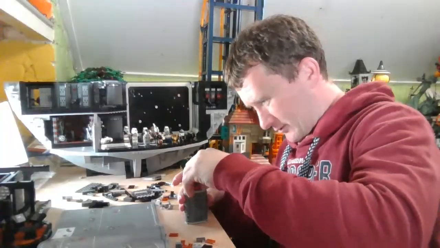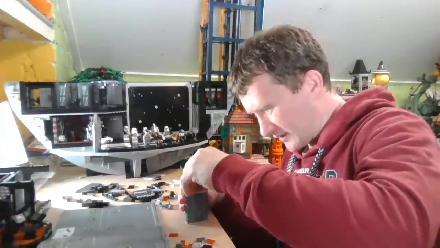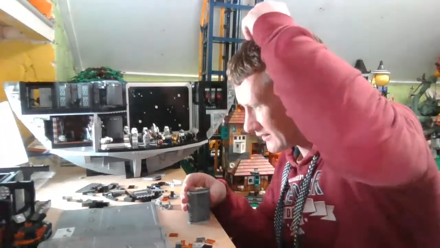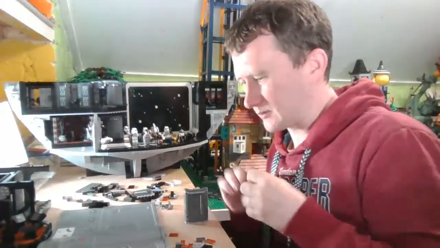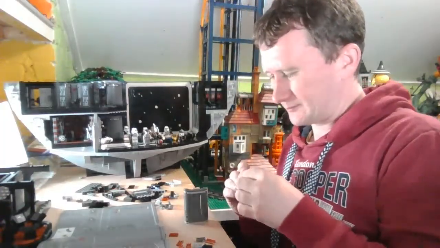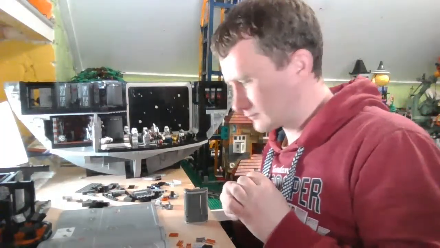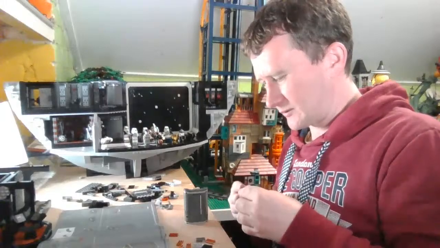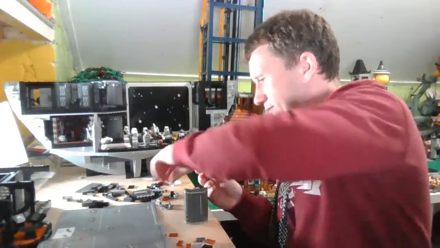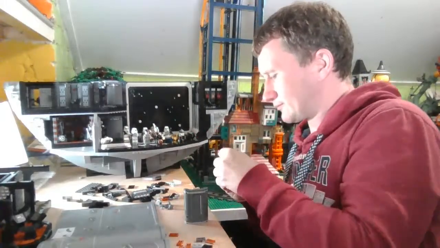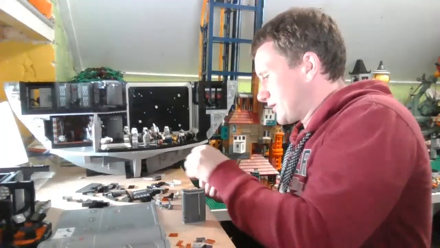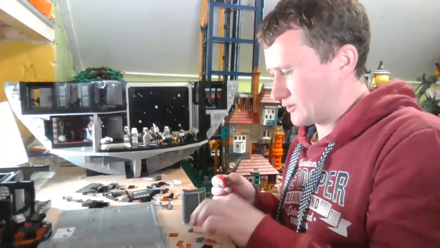Where's that going? That goes there. There. Oh no, I've not finished it yet. It goes on that one. Let's add the cheese slopes. Cheese and cheese.